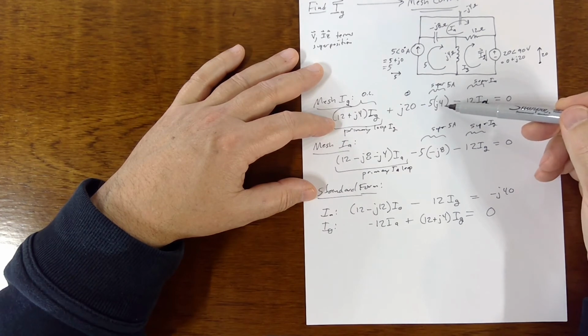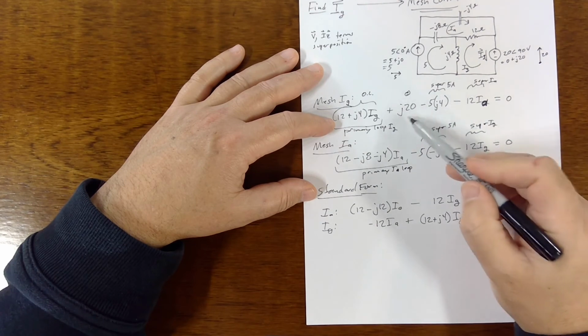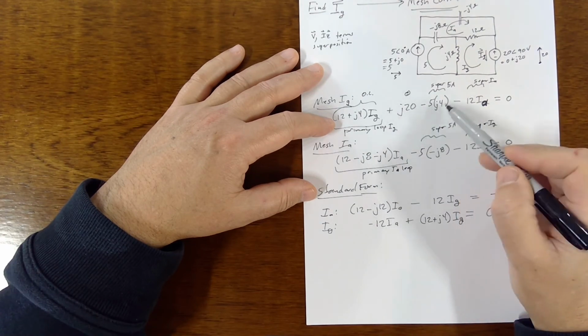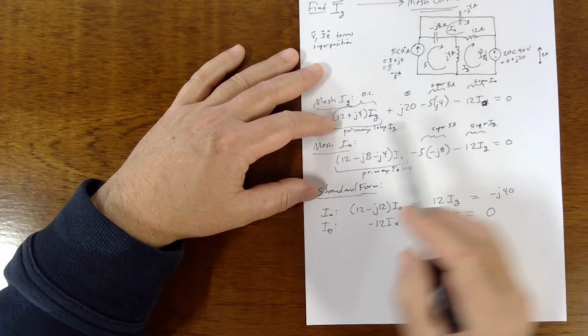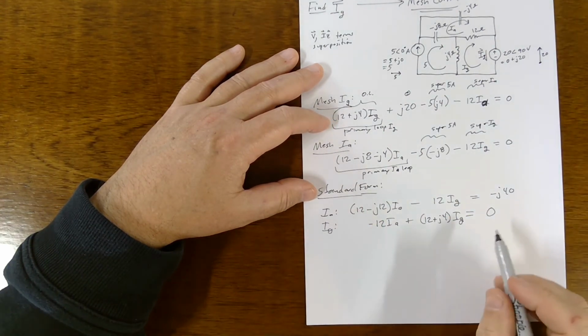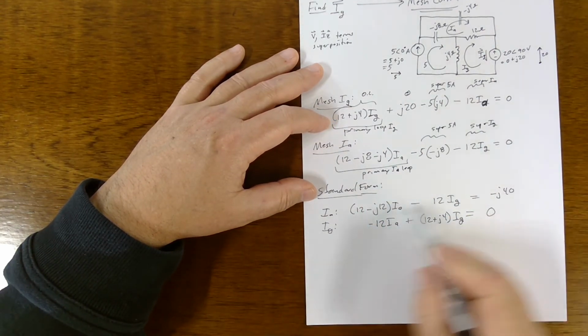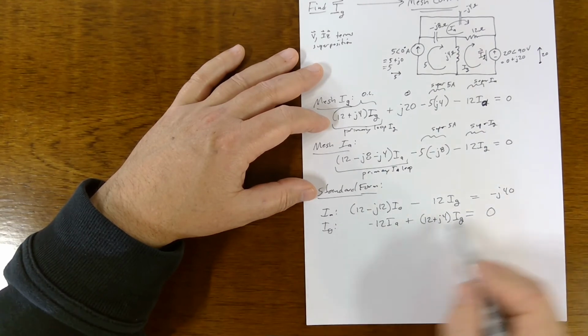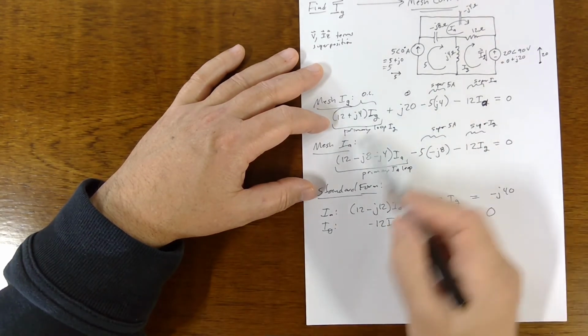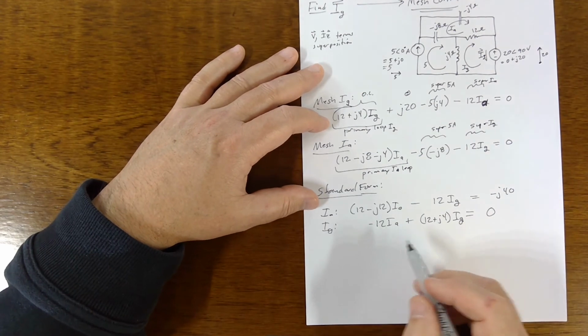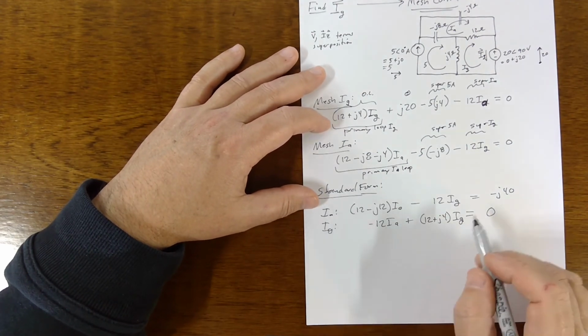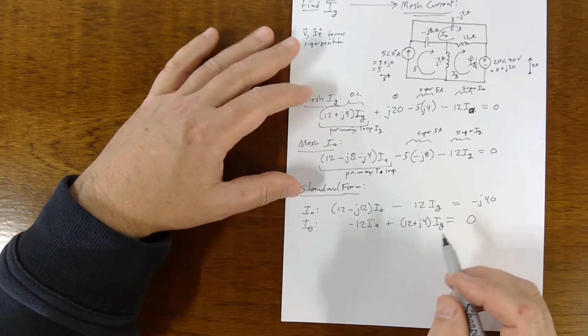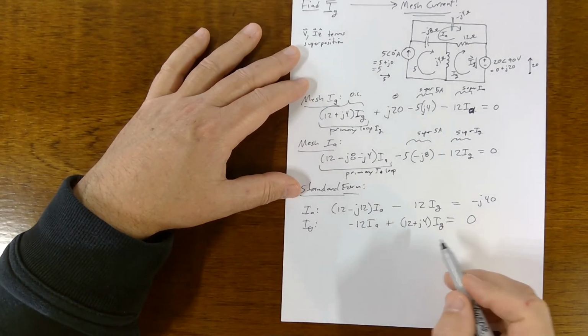Let's see, this should be a 20. This positive J20 cancels this minus J20, so those guys go away, and you just got the 12, and then these guys. So that's that, and now your calculator may be able to solve this format. Heck, it might even be able to solve this format. It's different for every calculator. I can show you what it looks like on mine.